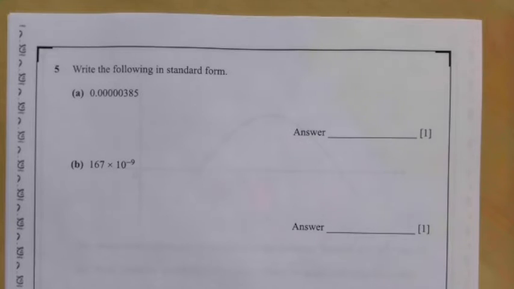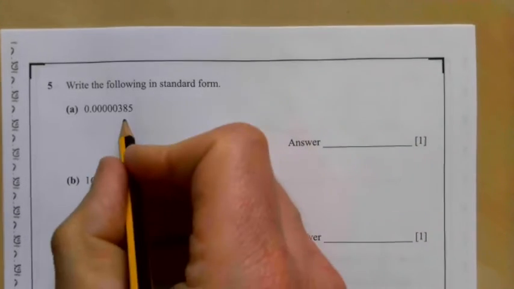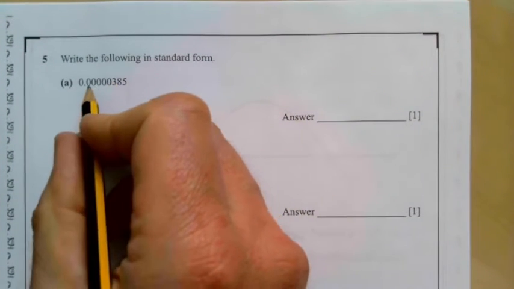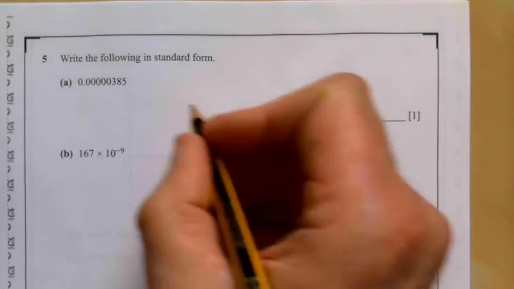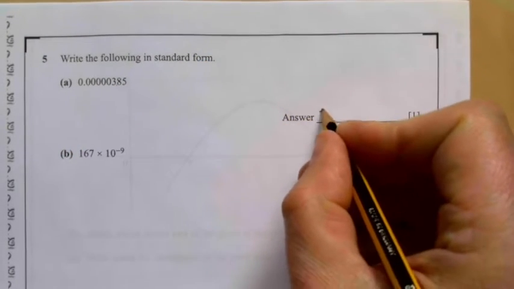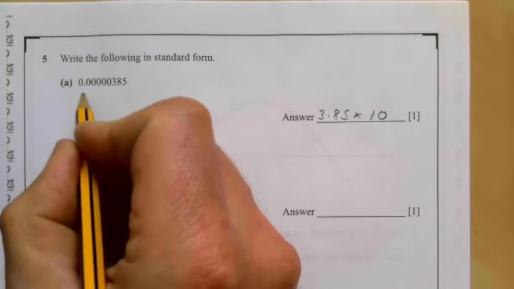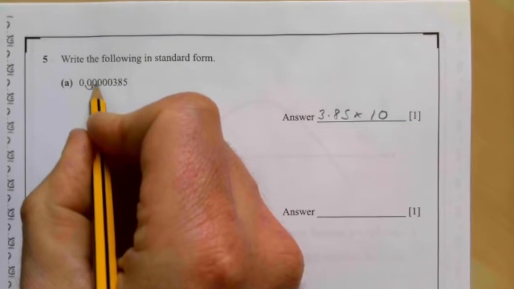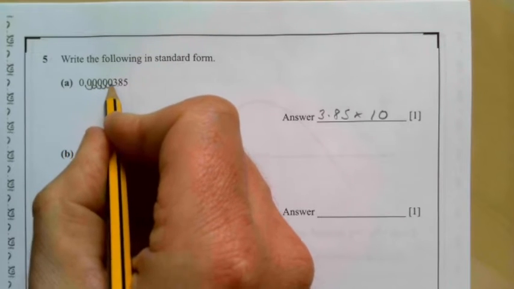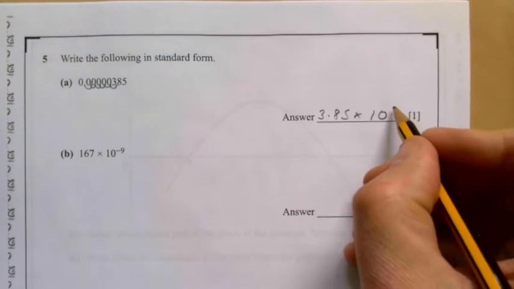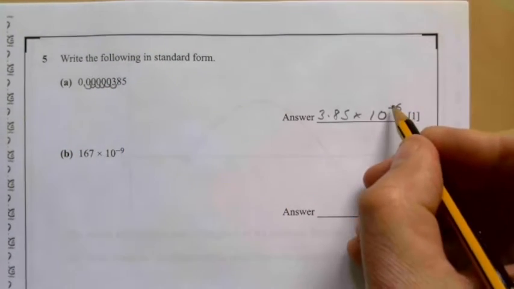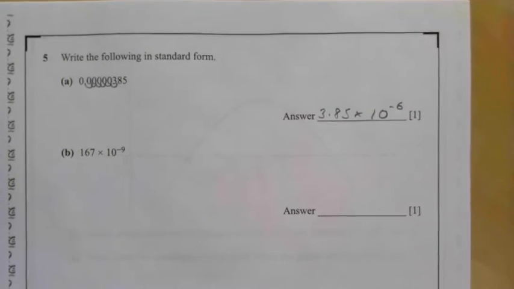Question 5. Write the following in standard form. So first of all, with 0.0000385, we want to put our decimal point in here, so it's going to be 3.85 times 10, and then count 1, 2, 3, 4, 5, 6. So it's 10 to the minus 6, minus obviously because it's a small number and it's going that way.